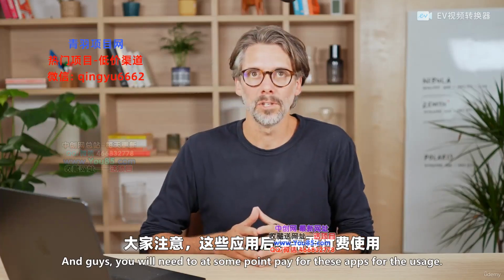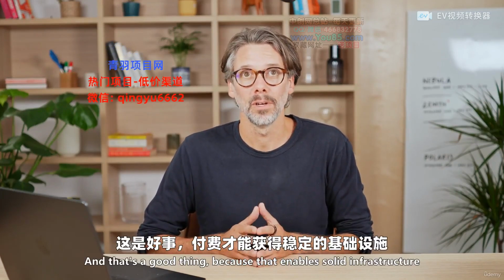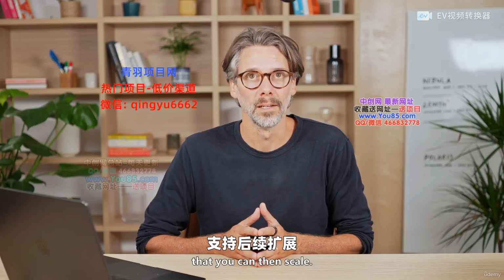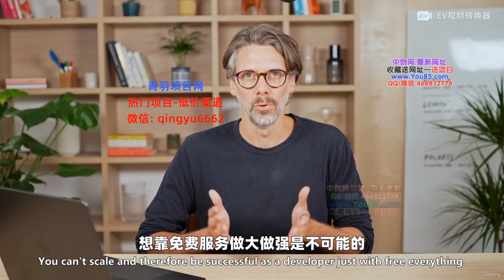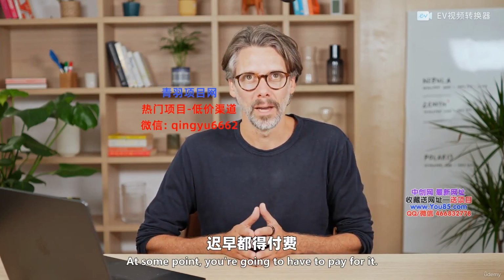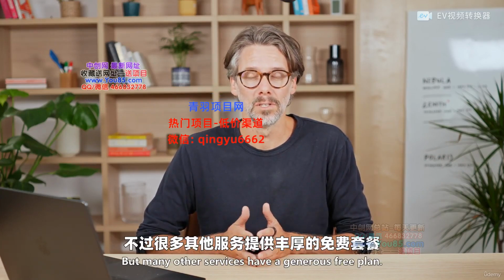And guys, you will need to, at some point, pay for these apps, for the usage. And that's a good thing, because that enables a solid infrastructure that you can then scale. You can't scale and therefore be successful as a developer just with free everything. At some point, you're going to have to pay for it. Supabase will probably be the first thing you need to pay for, but many other services have a generous free plan.